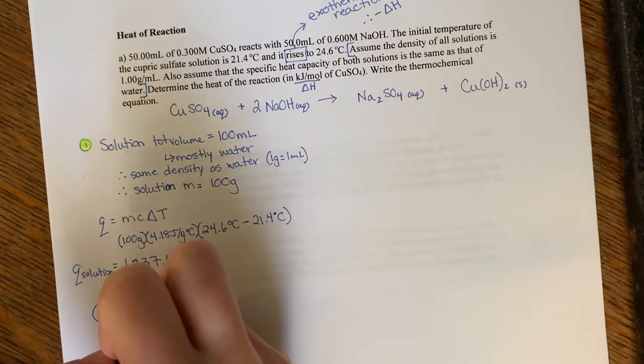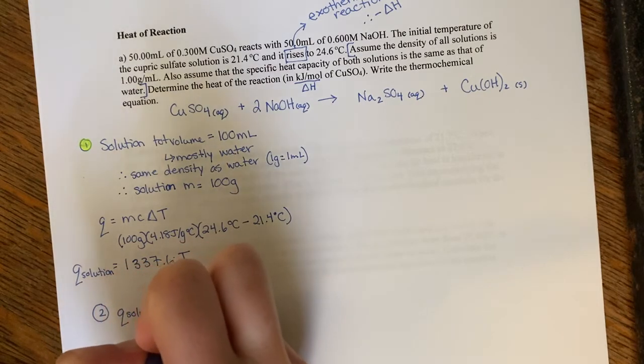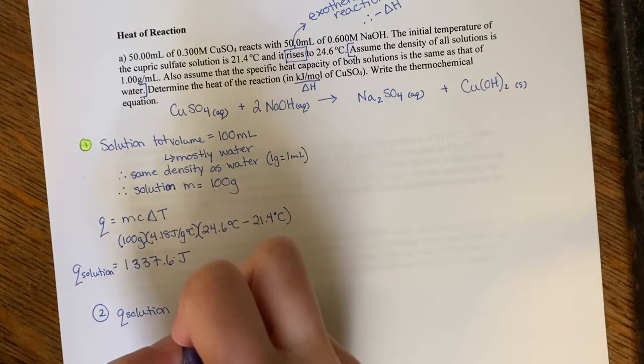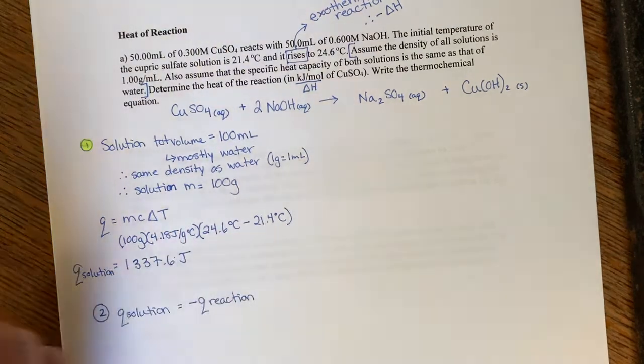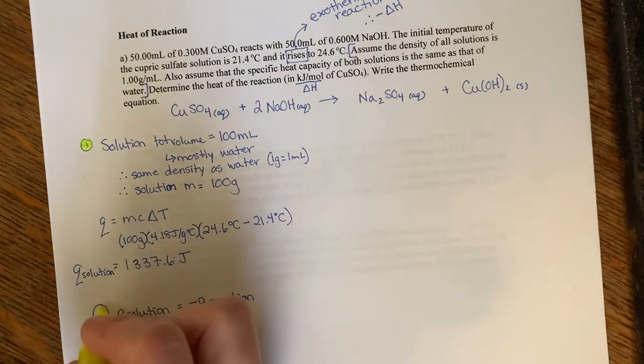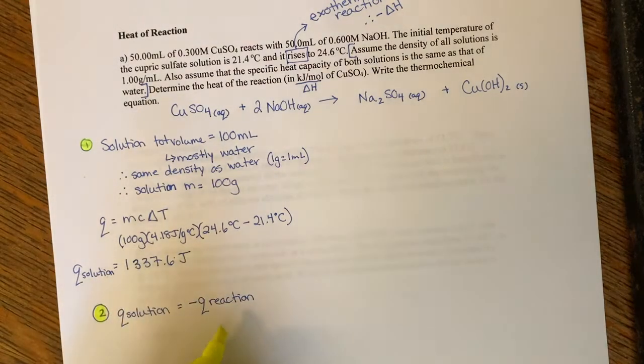is that Q of the solution is equal to negative Q of the reaction, because really we're looking to find how much heat is released in the reaction. Okay, and we can do that by seeing how much the water heats up.